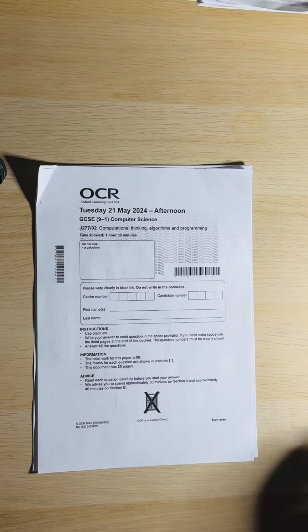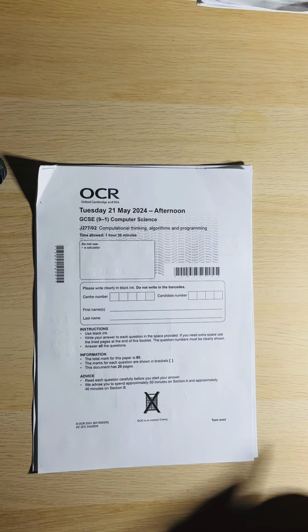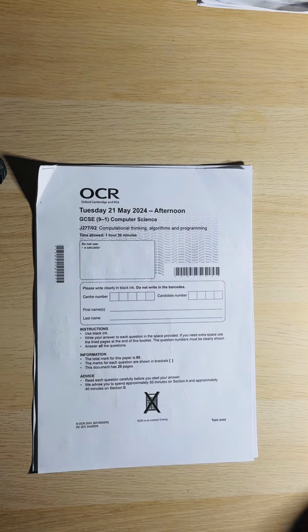Now, I've got my iPad next to me here. Let me just bring up the last year's exam boundaries. One second. So 2024 OCR.